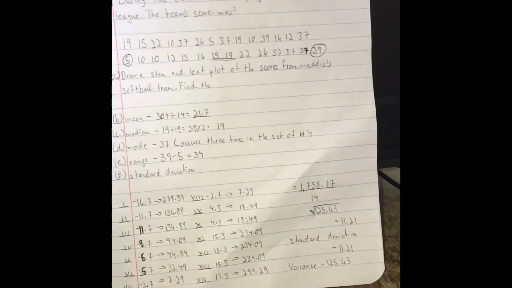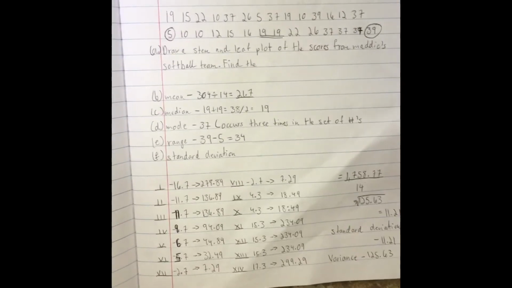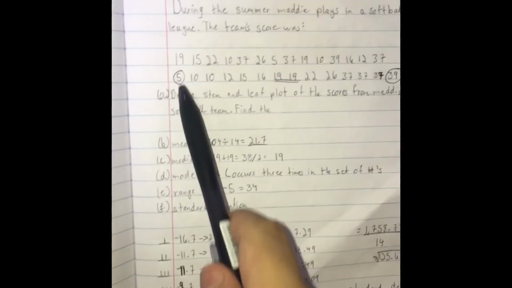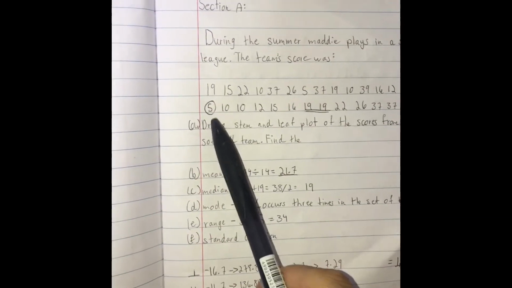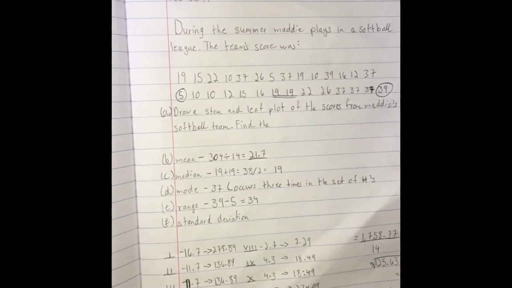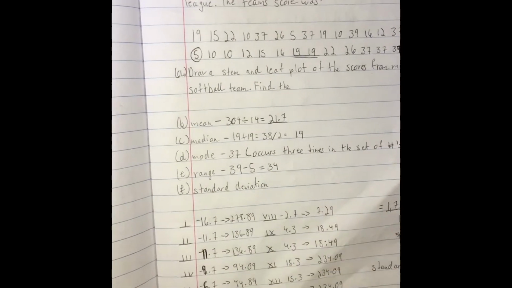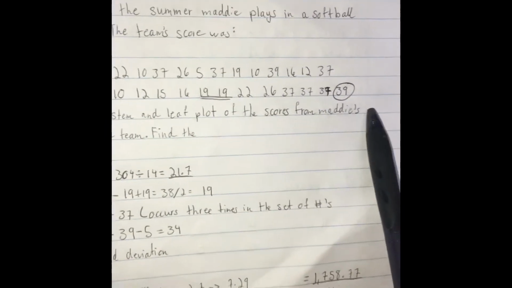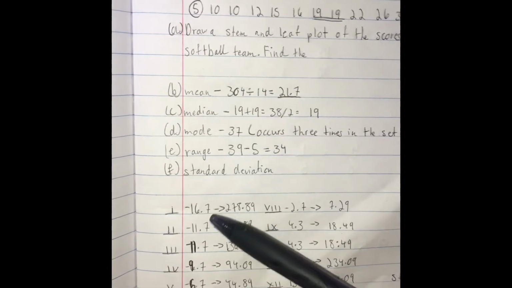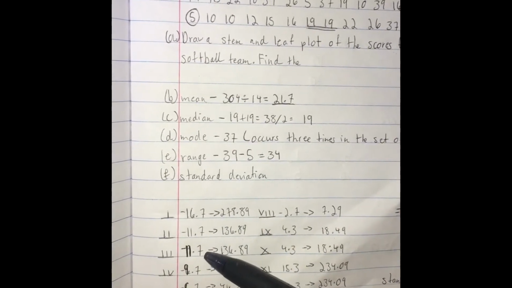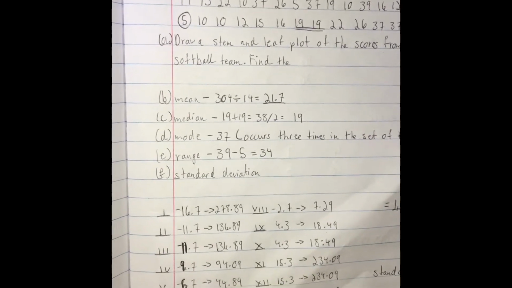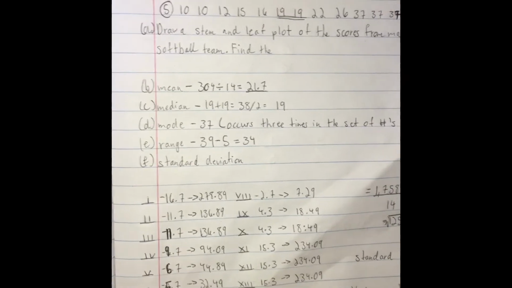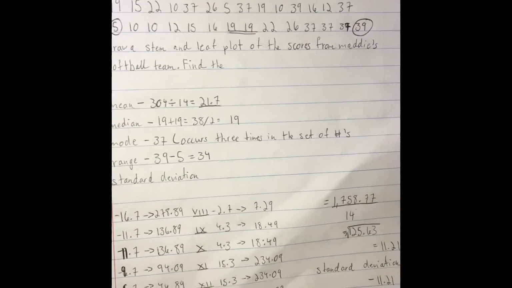Okay, so standard deviation is a little long. For standard deviation, you must subtract the mean from each number. I did it from smallest to largest in order. You must subtract the mean from the 5, and I have all the numbers here from 1 to 14, which gives you, starting from 5 going to 39, negative 16.7, negative 11.7, negative 11.7, negative 9.7, negative 6.7, negative 5.7, negative 2.7, and negative 2.7.